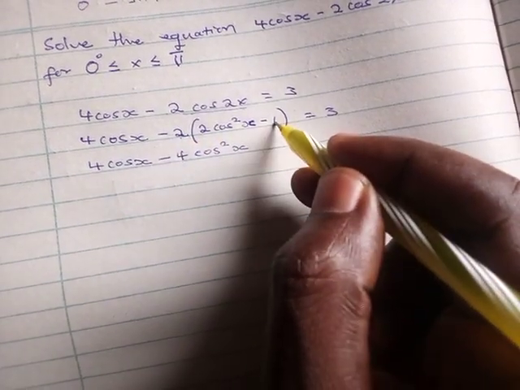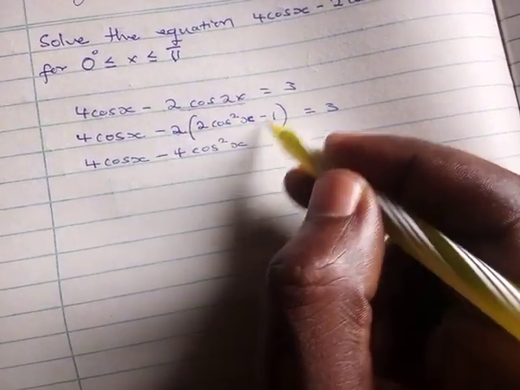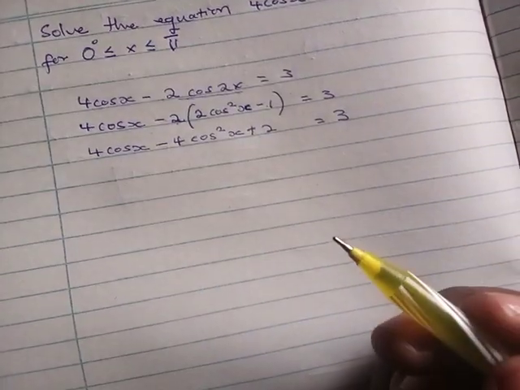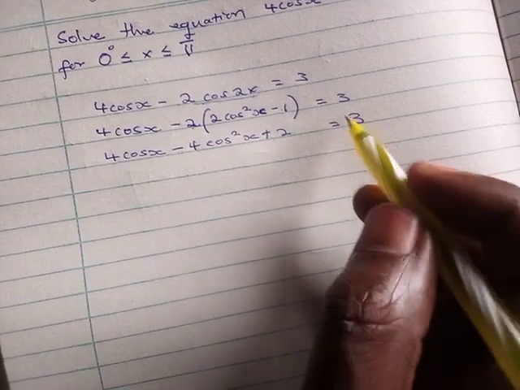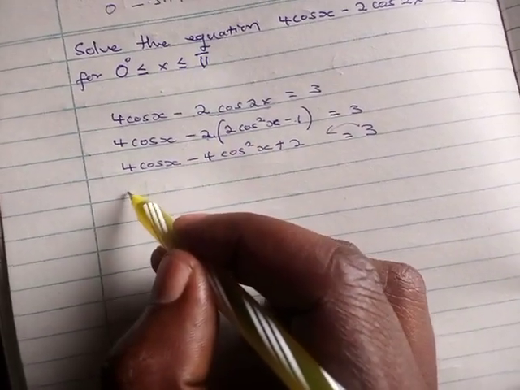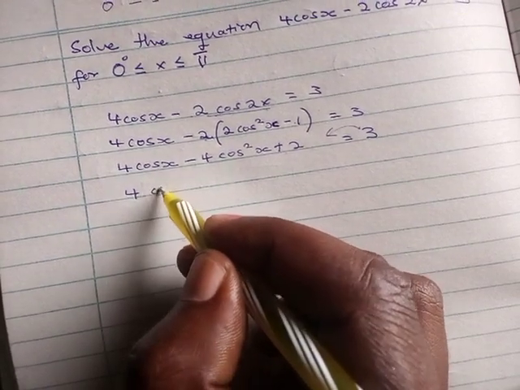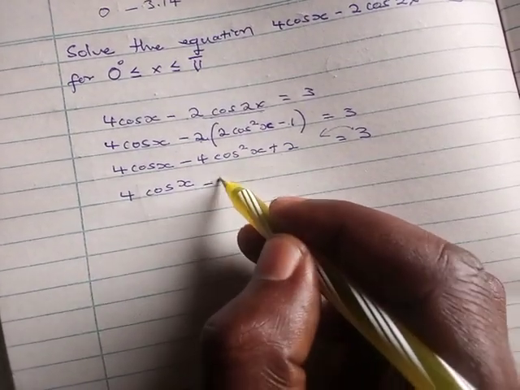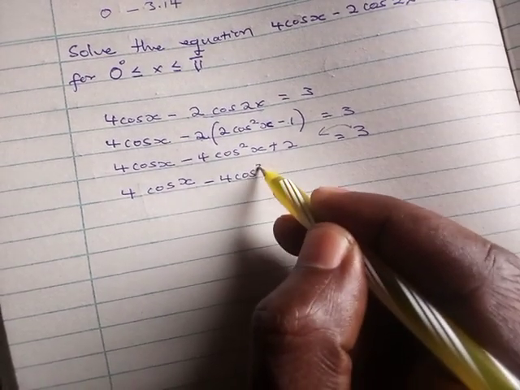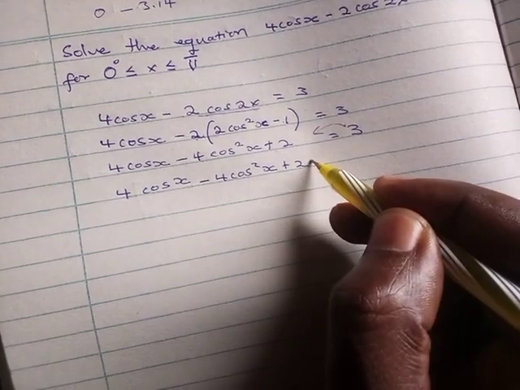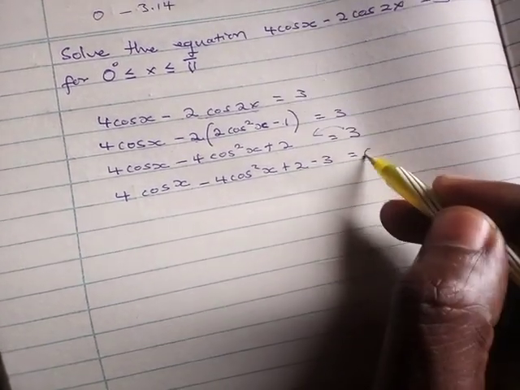Then this times this is a negative and a negative, it becomes a plus 2, which is equal to 3. Then I can bring this one here, so that I have 4 cos x minus 4 cos squared x plus 2 minus 3 is equal to 0.